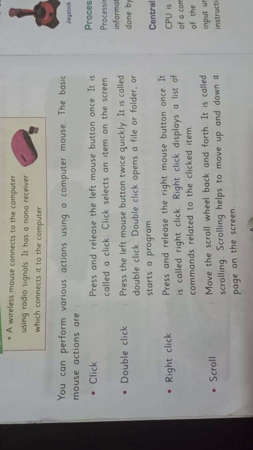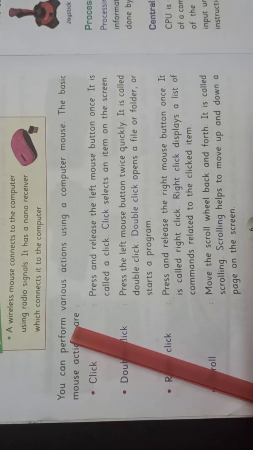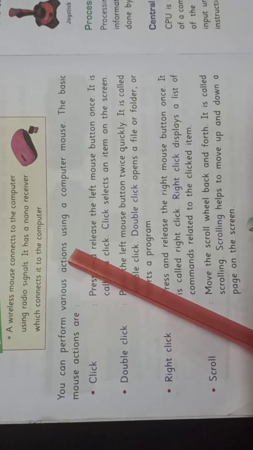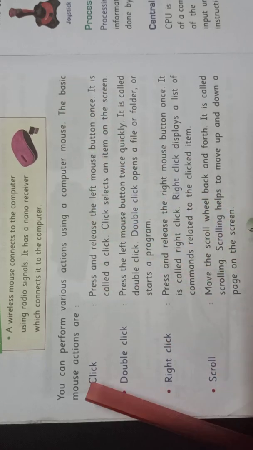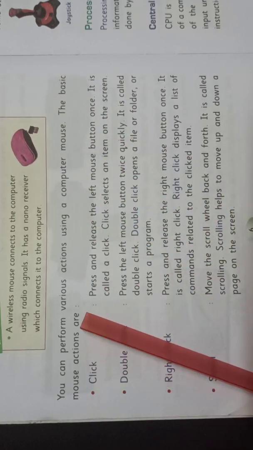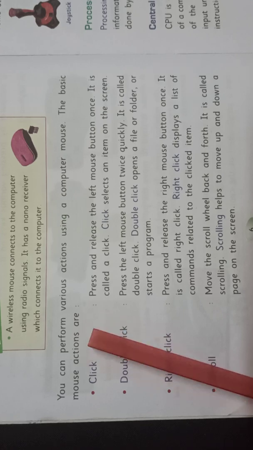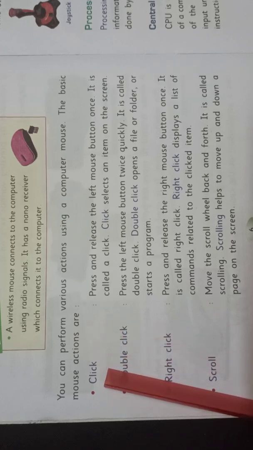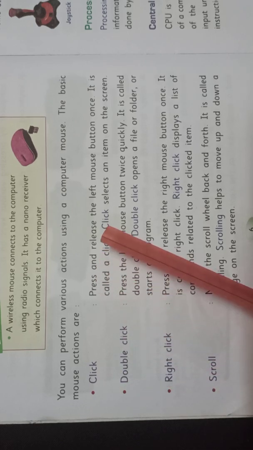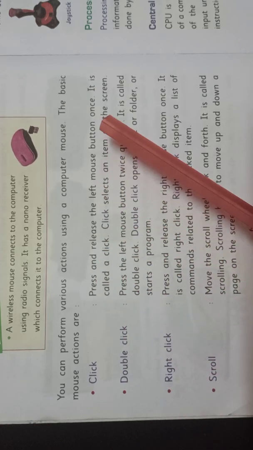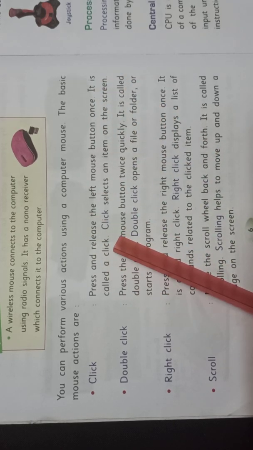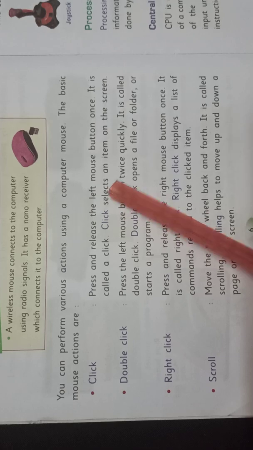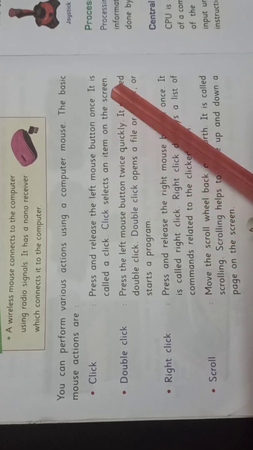Come to the next one. You can perform various actions using a computer mouse. Now we will see what the basic mouse actions are. First one is click. Press and release the left mouse button once. It is called a click. Click selects an item on the screen.